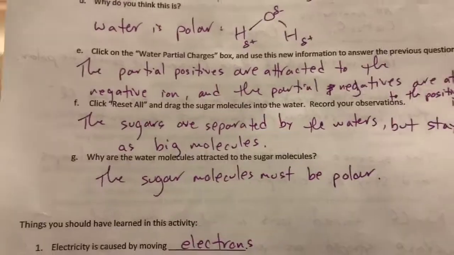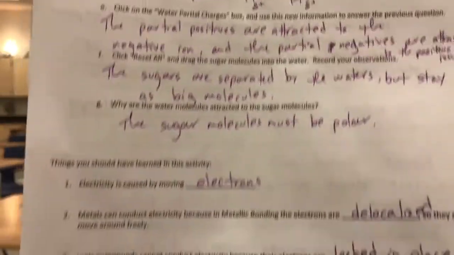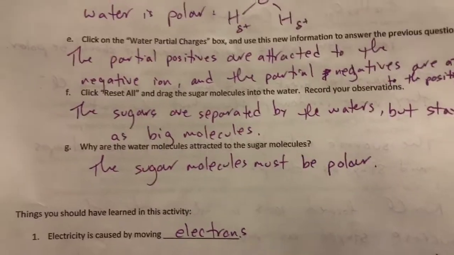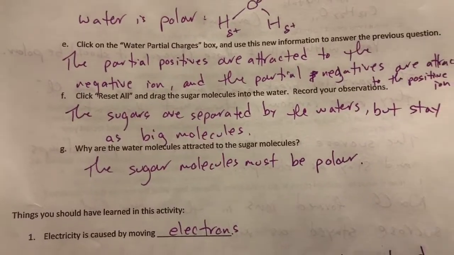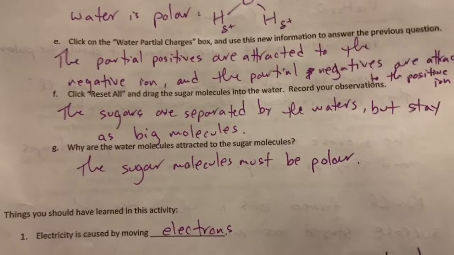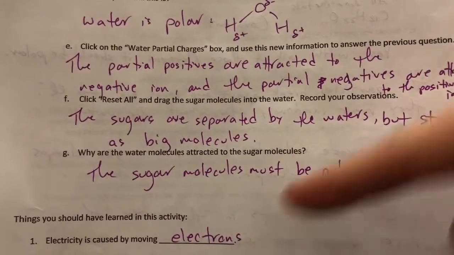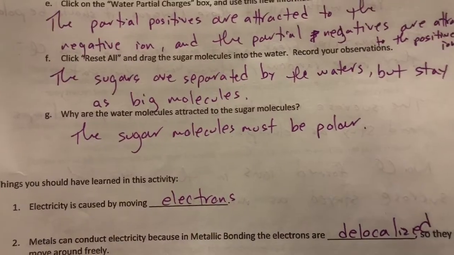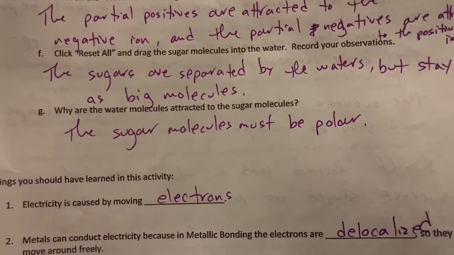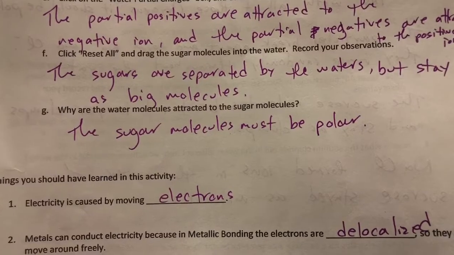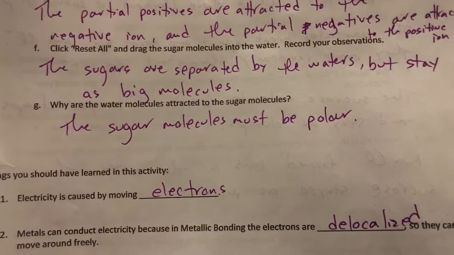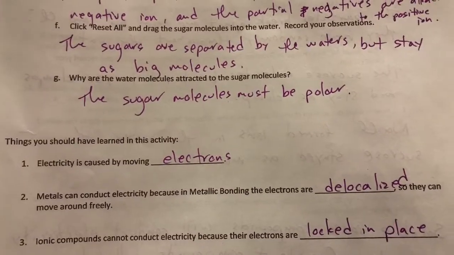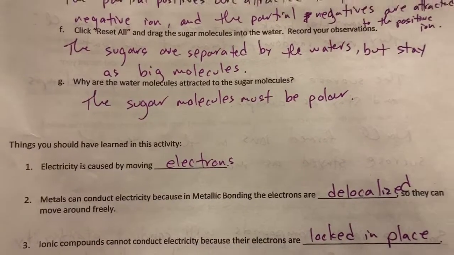Okay, so here's what we should have learned today in a very simple fill-in-the-blank activity. So, things we need to have learned by the end of this activity, and make sure we know these for when we come back. Electricity is caused by moving electrons. Metals can conduct electricity because in metallic bonding, electrons are delocalized, so they can move around freely. Ionic compounds cannot conduct electricity because their electrons are locked in place. They cannot move, or you can say they're localized.